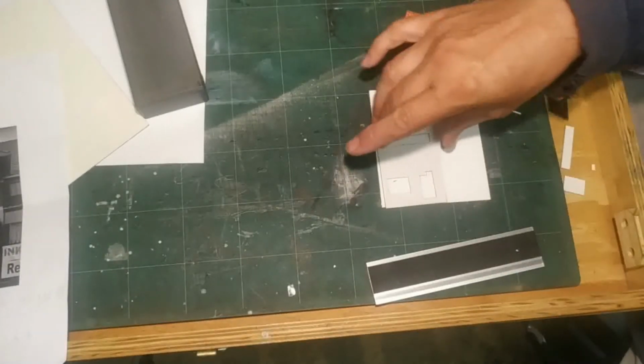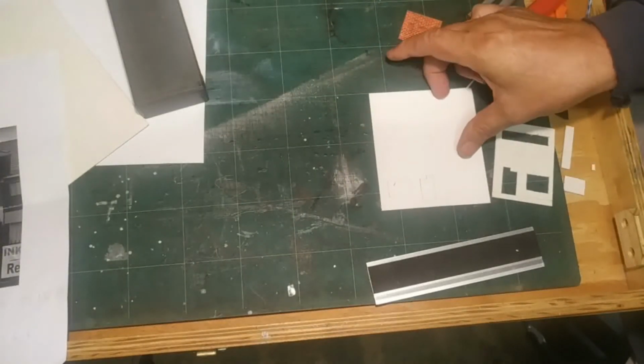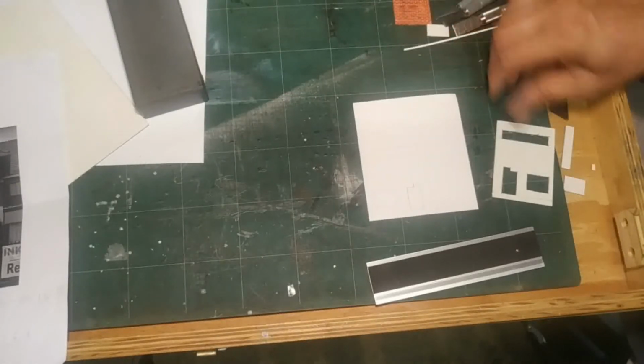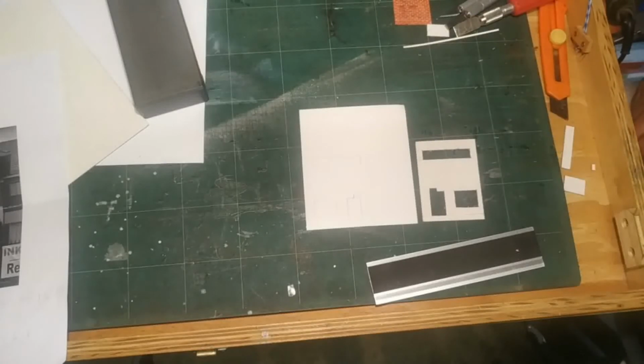And now if I remove my building, I have got a reverse basically of the building front, showing me where I must cut the openings so that the doors and windows fit across with the openings on the building itself.